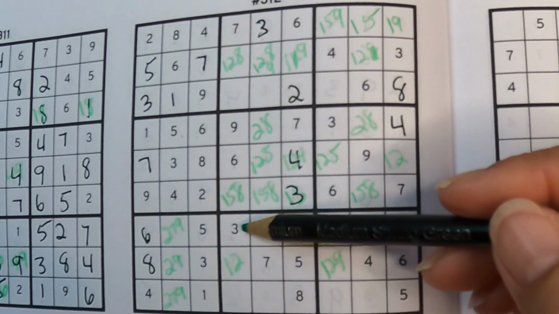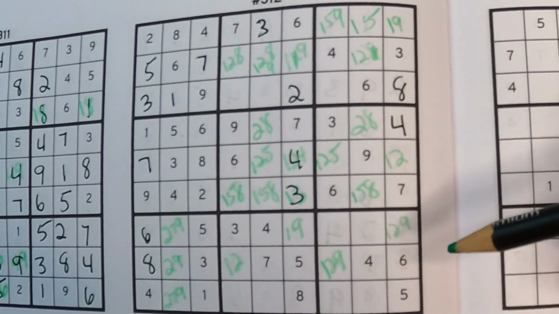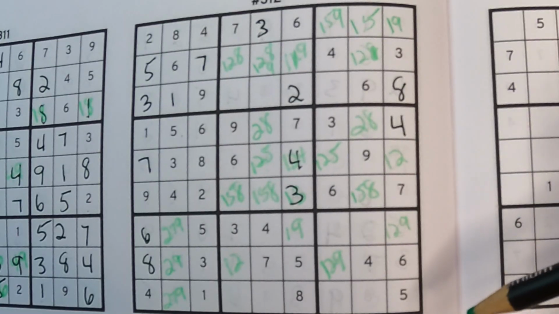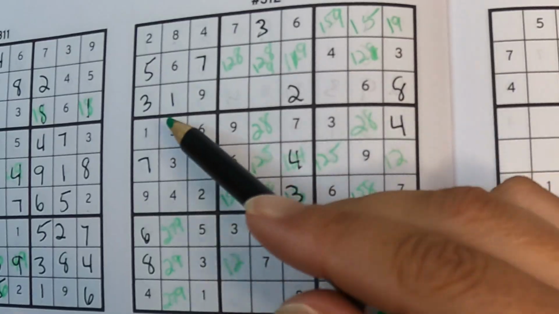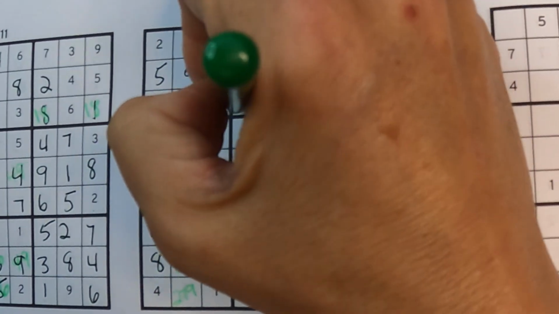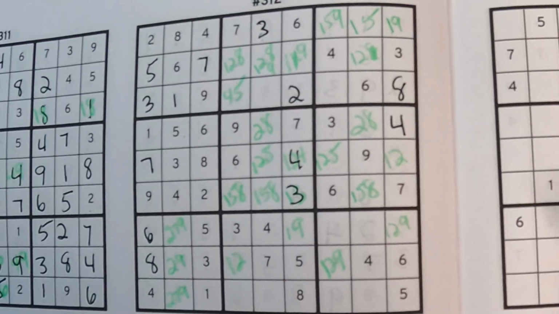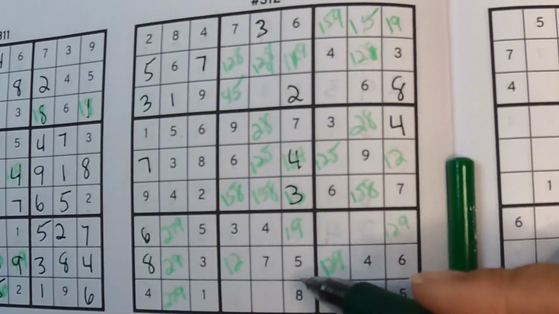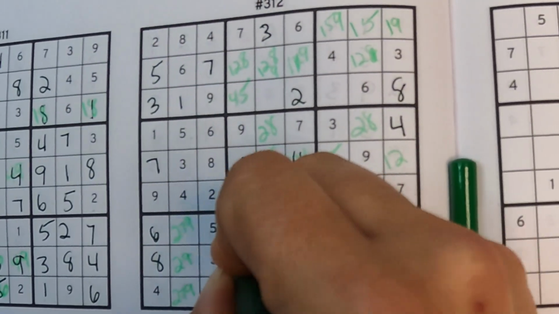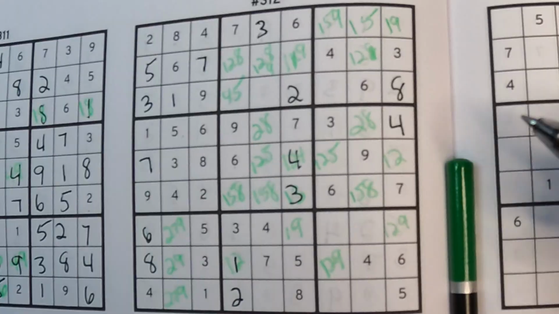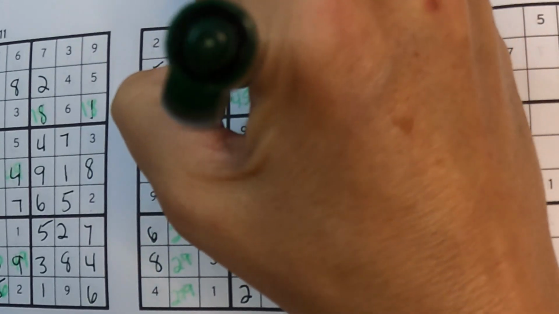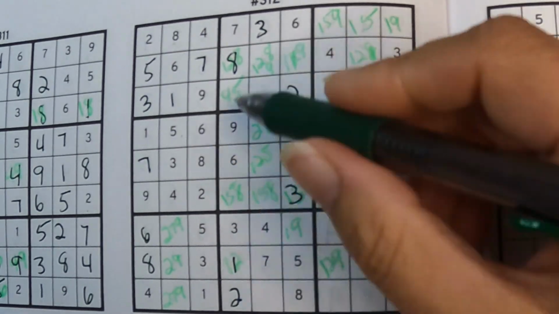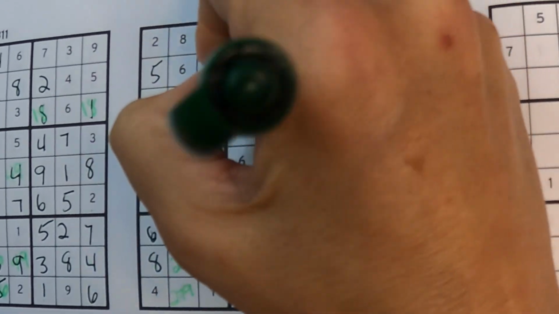For this column, we're missing 1, 2, 4, 5, and 8. We've got 1, 2, and 8 here, so this is 4, 5. 1, 4, 5, and 8 here, so this is our 2. That makes this our 1. The 1 and 2 makes this our 8. The 1 and 8 makes this our 5, 4.